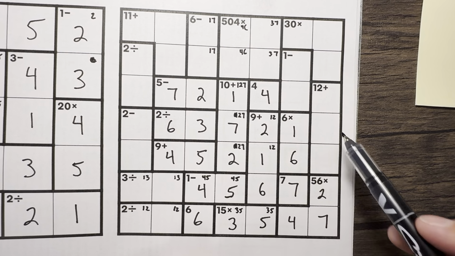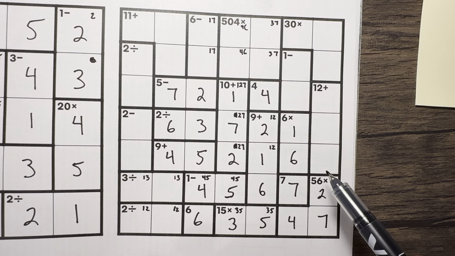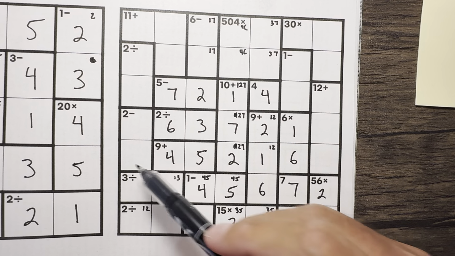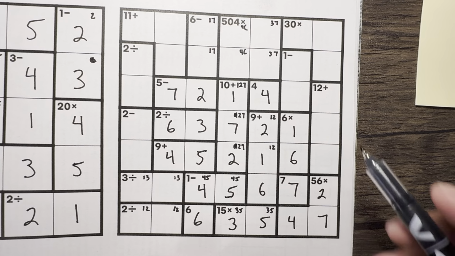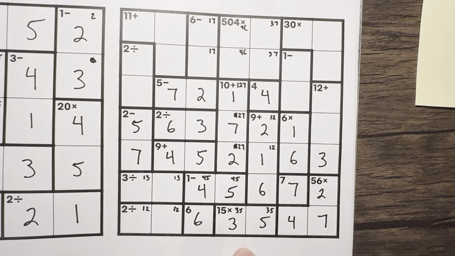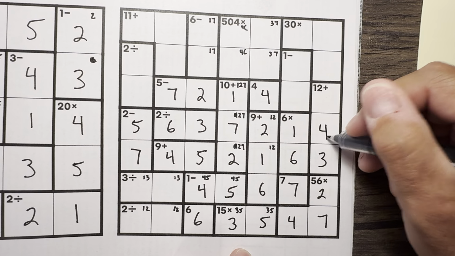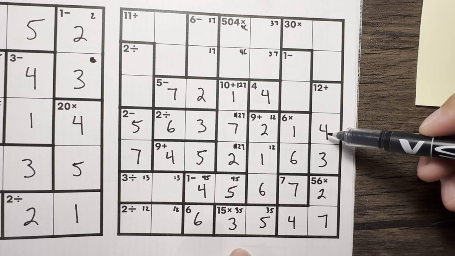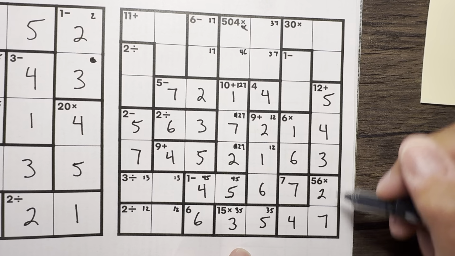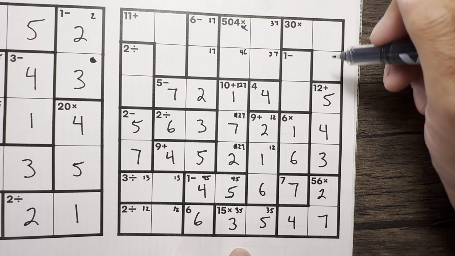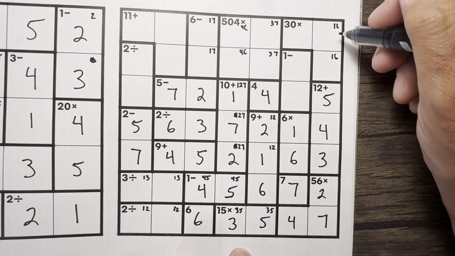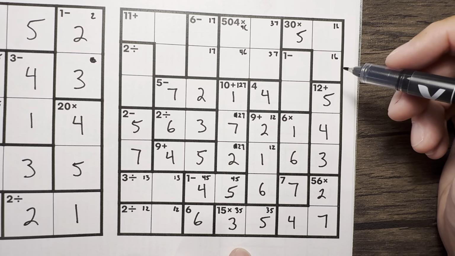And what are we missing in these rows? 1, 2, we need a 3 and a 7 in this row. Well, can't put the 7 here. So let's put the 3 there and the 7 there. Makes that a 5, and we're missing a 4 in that row. 3 plus 4 is 7. You need 5 more to make 12. What are we missing here? We got a 2, 3, 4, 5. We need a 1 and a 6. 1 and 6. 6 times 5 makes 30.